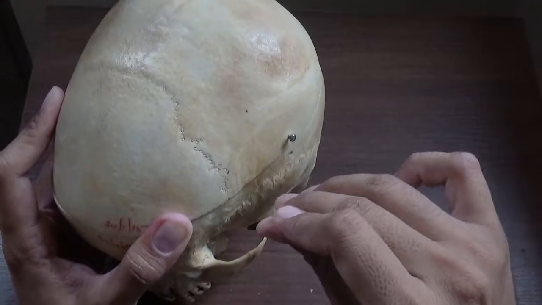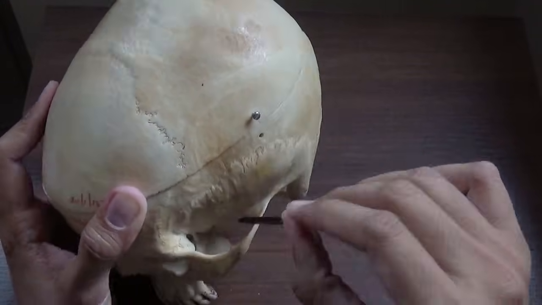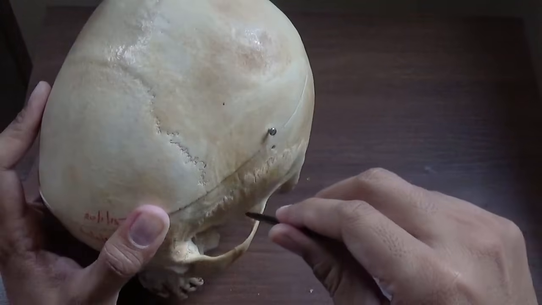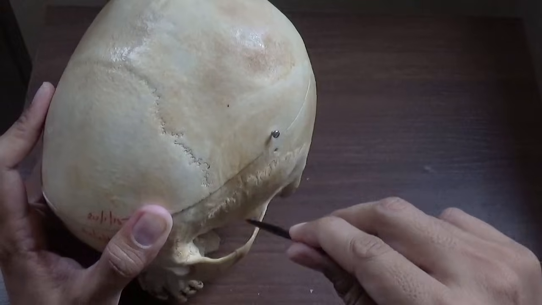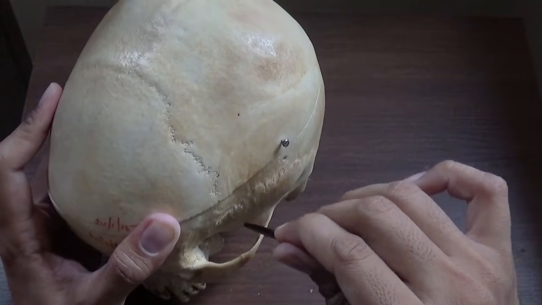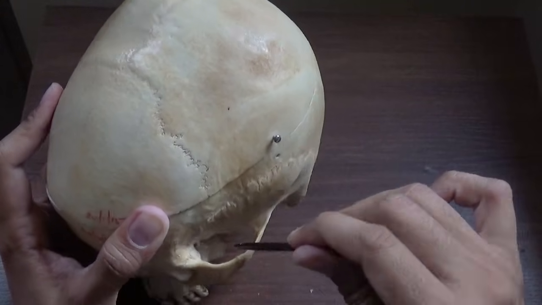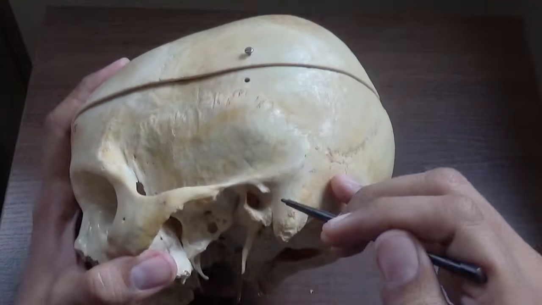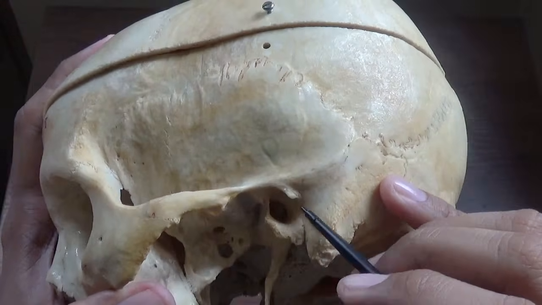So this temporal fossa, below it is connected or in communication with infratemporal fossa, which will be situated over here, and there will be a formation of gap between zygomatic arch and this temporal fossa, through which there passes tendon of temporalis muscle, deep temporal nerve, and vessels.